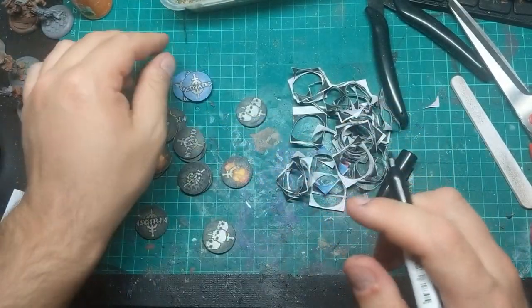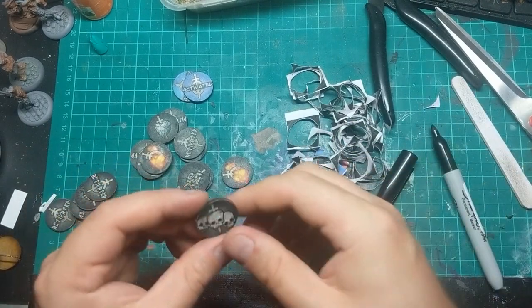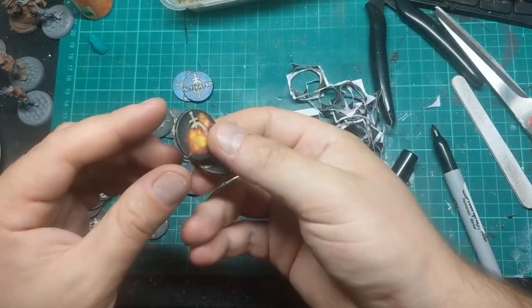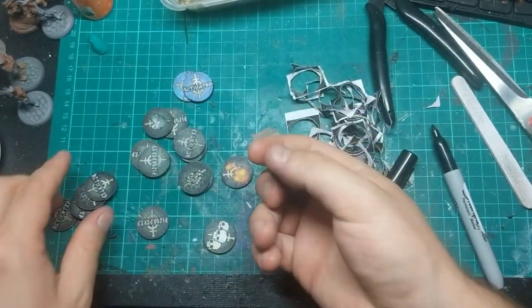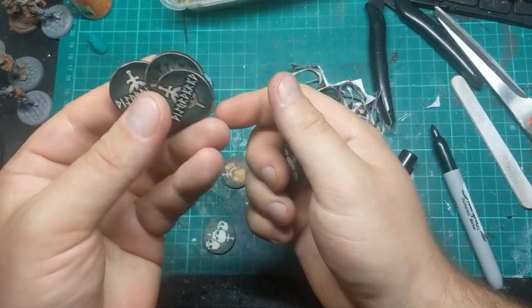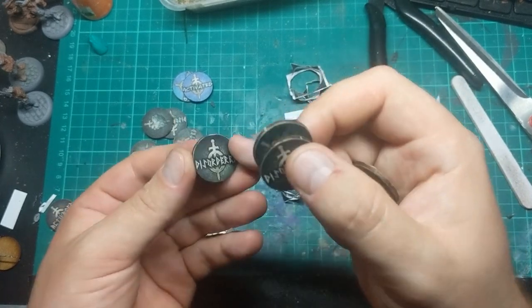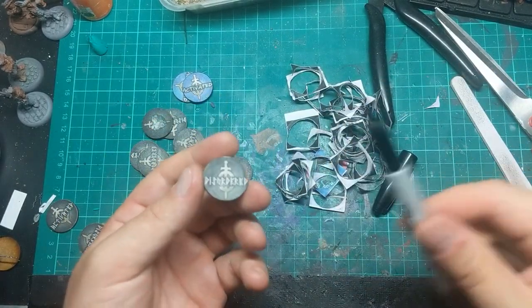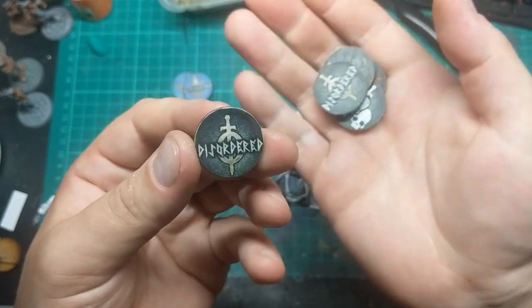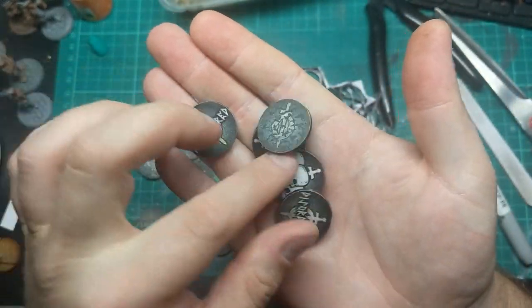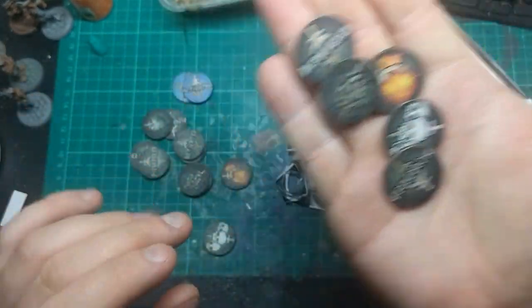However, with these ones, I kind of like that little edging. I think it gives them a bit of a rustic vibe, actually. So I'm kind of happy with the way they've come out. Even though I designed the tokens so they were black around the outside, specifically to do that technique with, I'm actually quite liking the worn edges. So I'll be keeping these just the way they are.